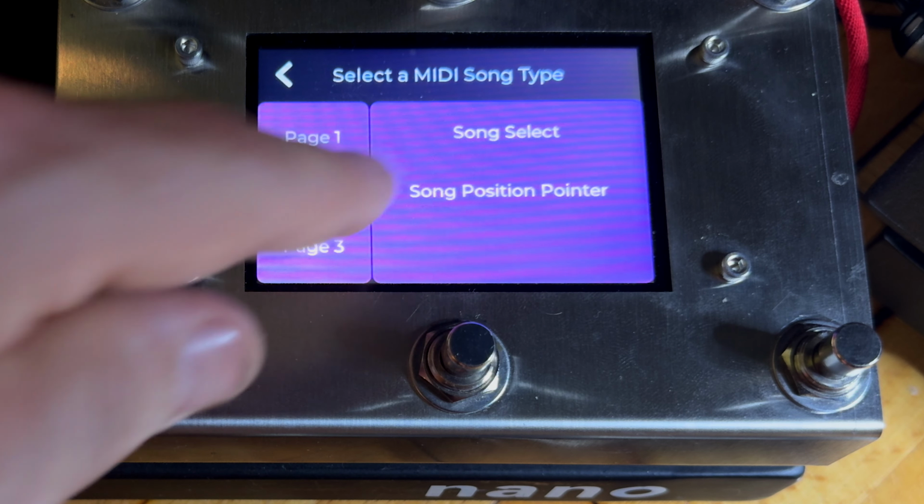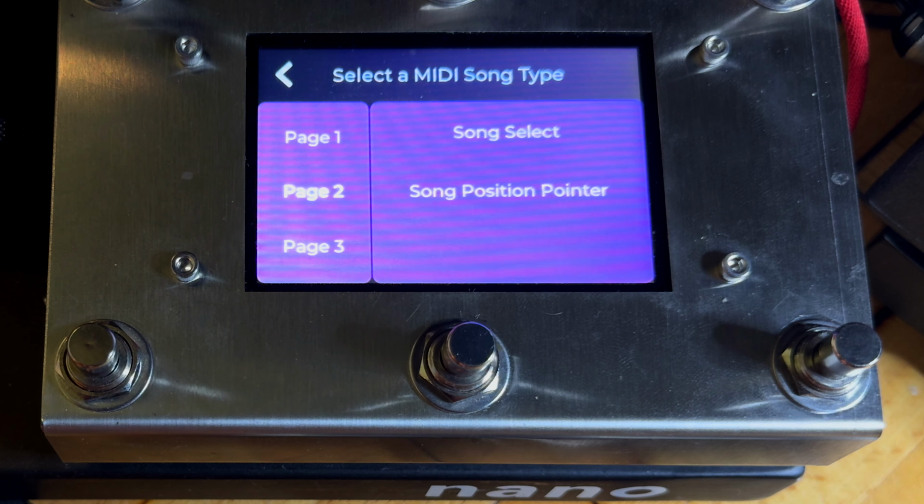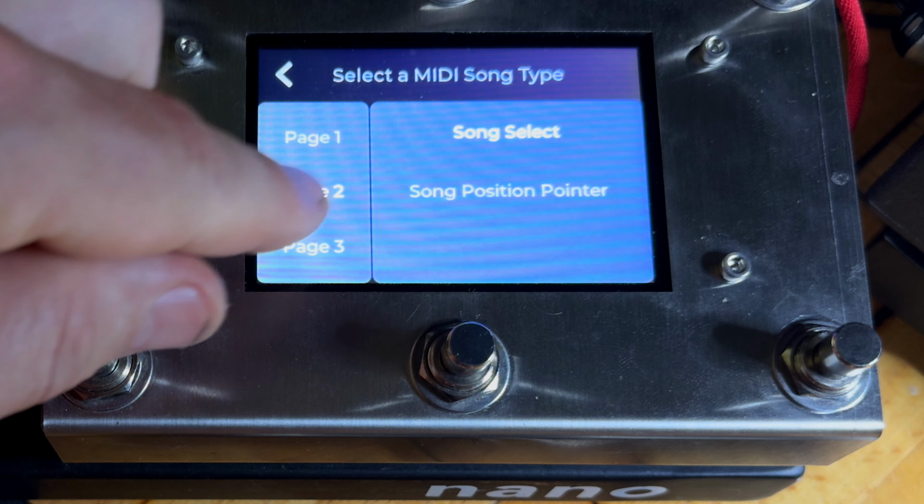Okay, so song select and song position pointer, it is for selecting songs on devices which support songs. So I think if you have some kind of looper where you can select songs, you can select a song and specify a specific pointer in this song.